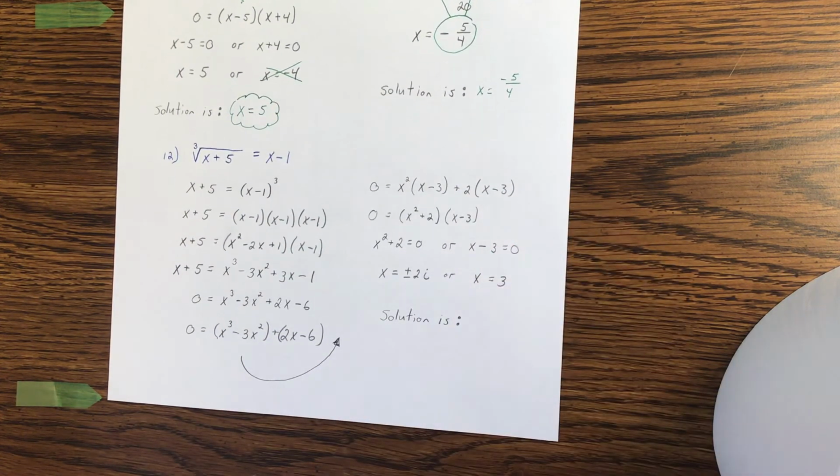Number 12, we're given the cube root of x plus 5 equals x minus 1. Again, probably by now you guys have a good grasp of this. You're probably saying you're very confident now. Give yourselves a big high five. I'm so proud of you guys. So let's work this one out, okay?